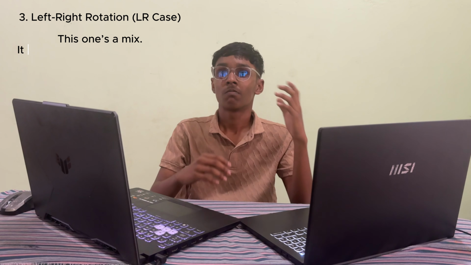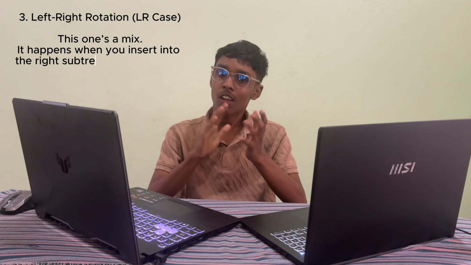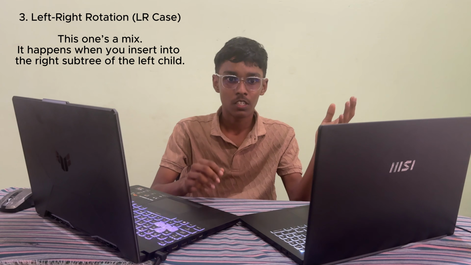Left right. It is the same as the others, but this is the one that mixes the left and right side. It happens when you insert into the right subtree of the left child. For example, first insert 30, then 10, then 20. Now the left child, 10, has a right heavy subtree, 20.